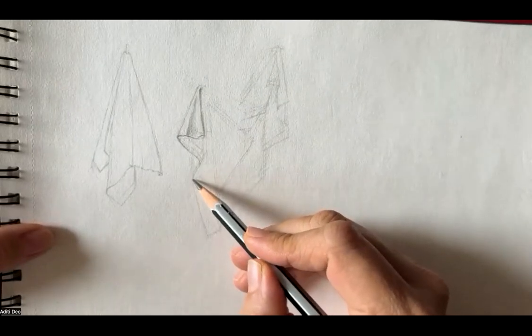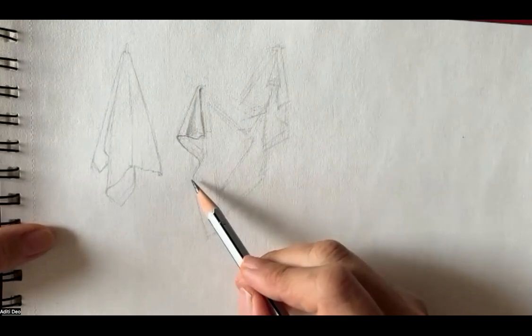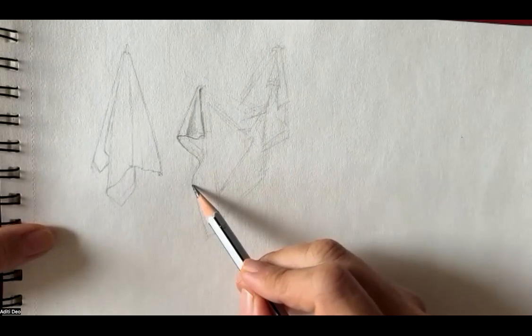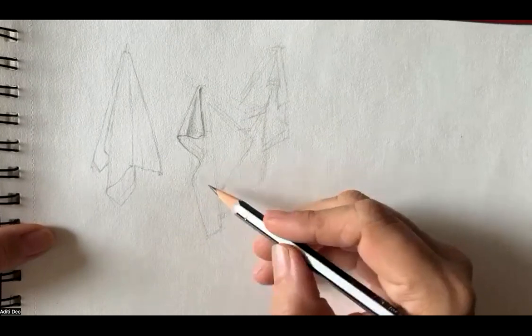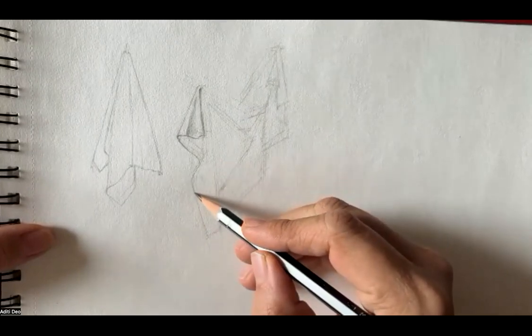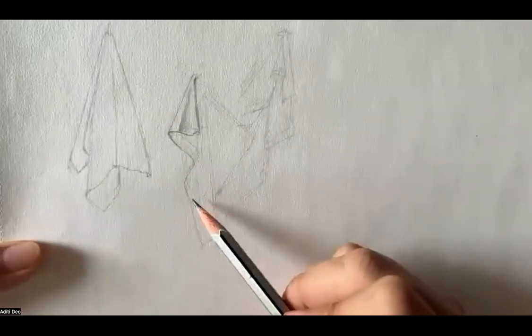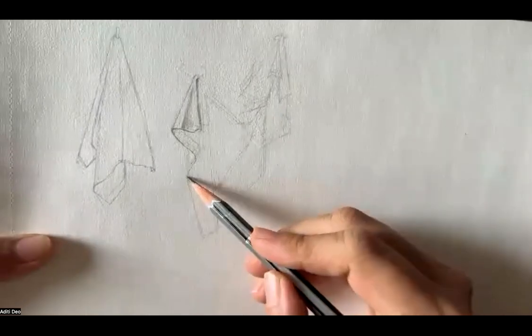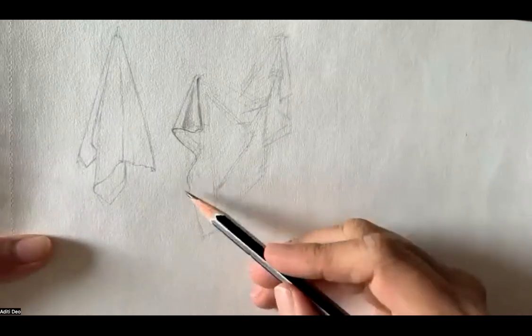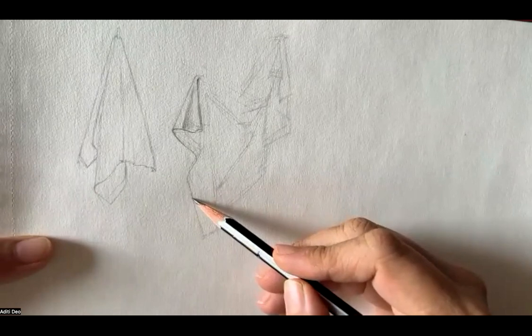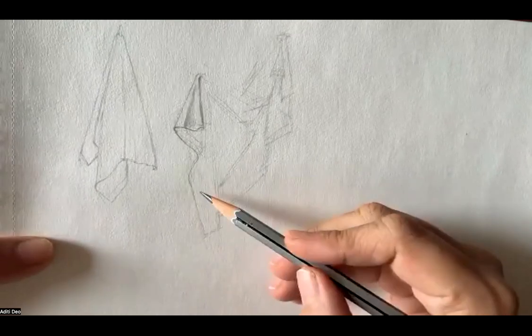But if you were to make a selvage, you just make a slightly, I guess, more broken line. It shouldn't be zigzag. It should be an unpredictable, less smooth line.